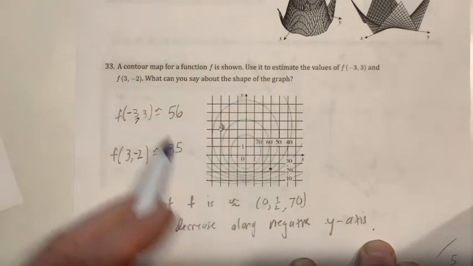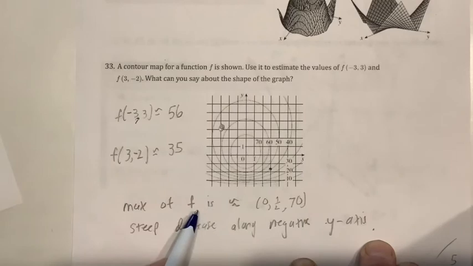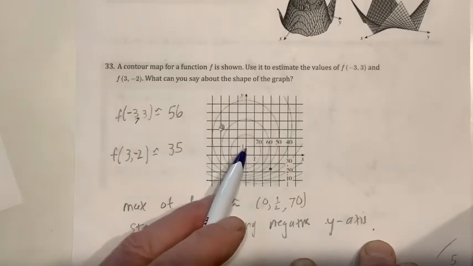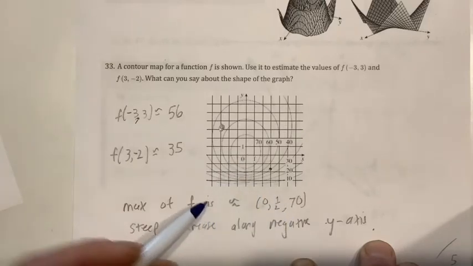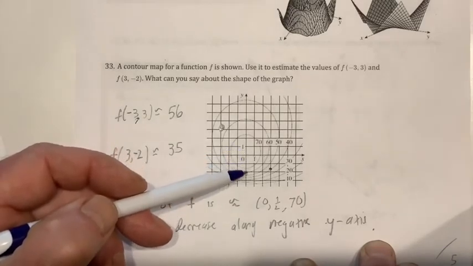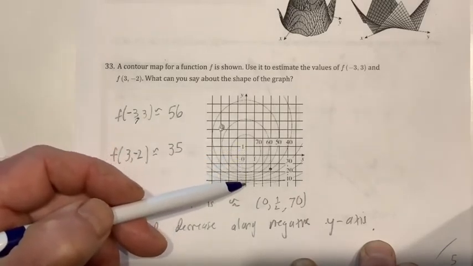So what are we supposed to know about the graph of f? It looks like there's a maximum somewhere here, and after that it goes down at about 0, 1/2. I'm not sure if that's 70, but it's around 70. And it looks like as you're going down the negative y-axis, it's getting steeper, isn't it?